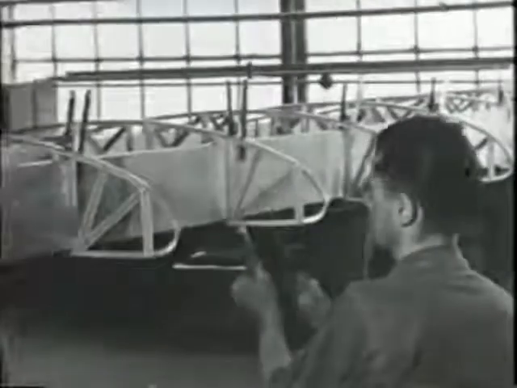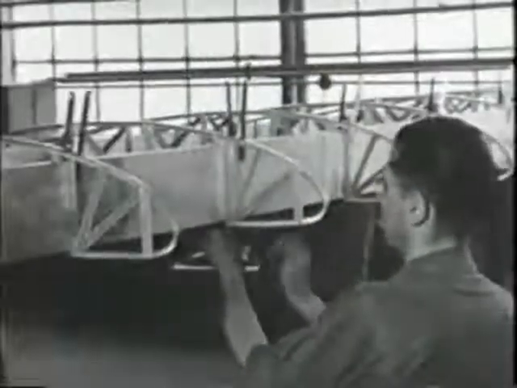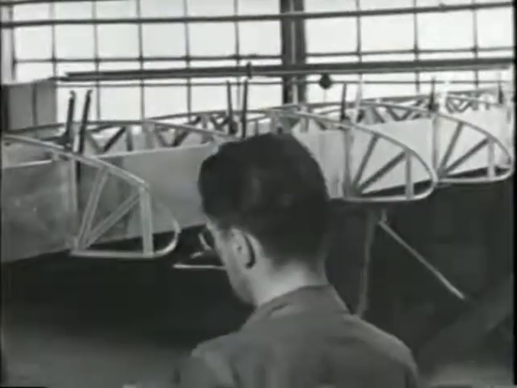In assembly, the ribs are slid onto the spars and fixed at positions which were determined when the airplane was originally designed. These locations depend upon the weight to be supported by the wing. Light airplanes have ribs farther apart than heavy airplanes.